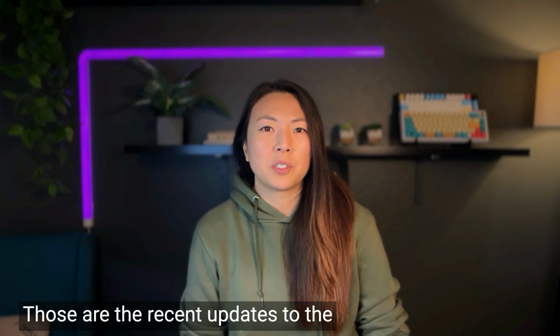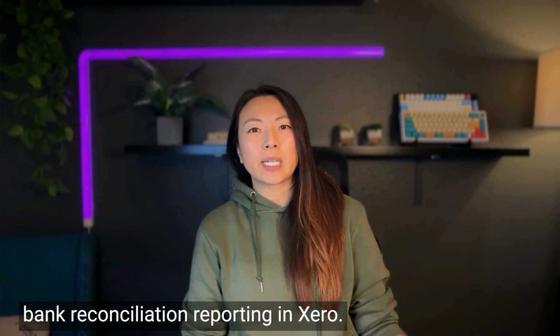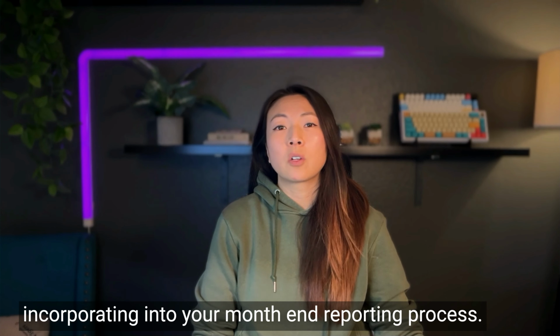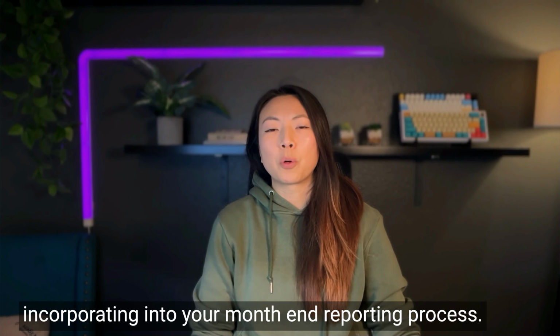And there you have it. Those are the recent updates to the bank reconciliation reporting in Xero. I'm curious to know what you think about this new process and whether it's something that you plan on incorporating into your month-end reporting process.